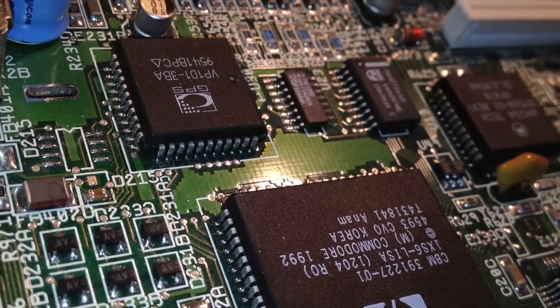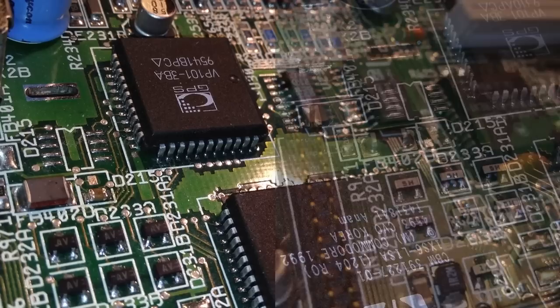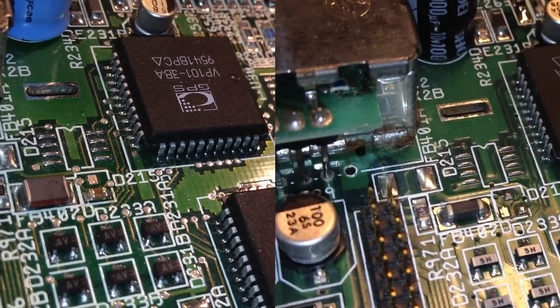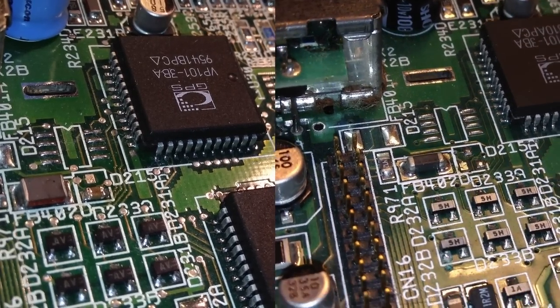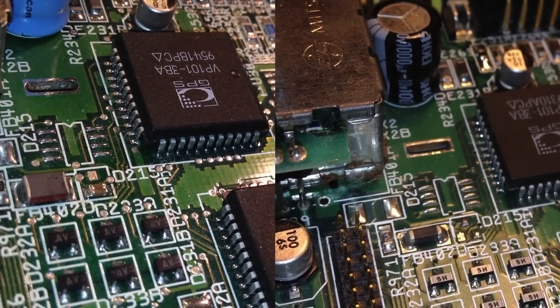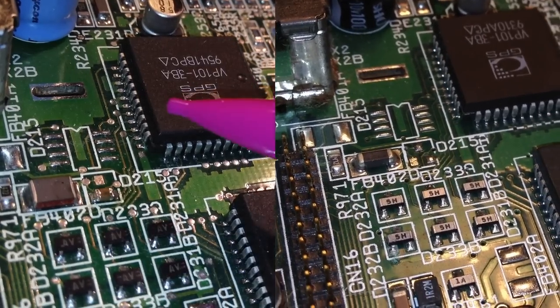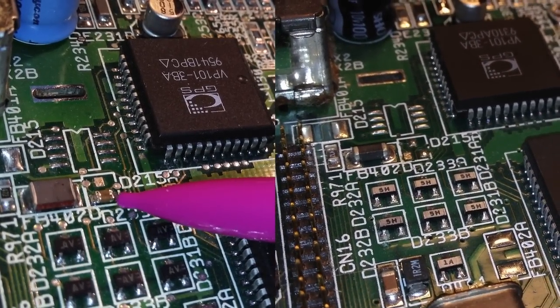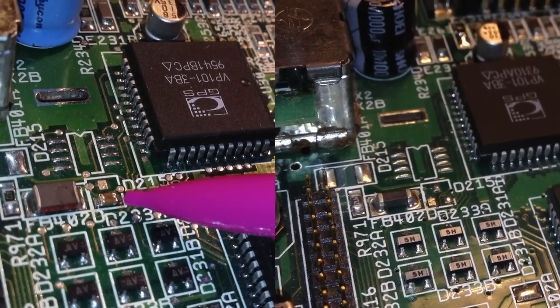Now, as it just turns out, I might not have to do any measuring at all. Can you see what I'm seeing? So to the left is the working motherboard, and to the right is the motherboard I'm working on. And what is different? Well, if we take a look here, this little component, where is that on the other motherboard?